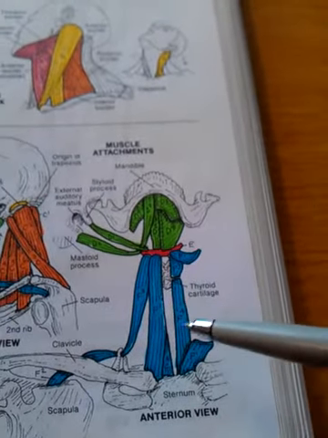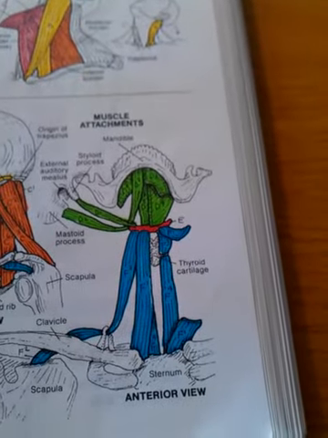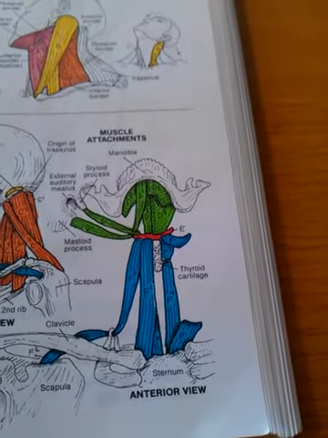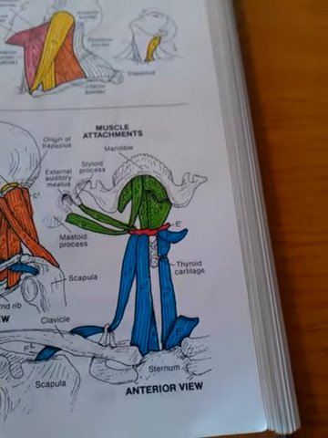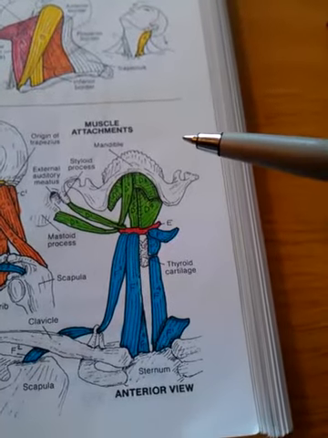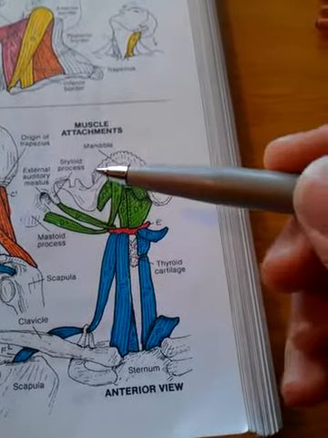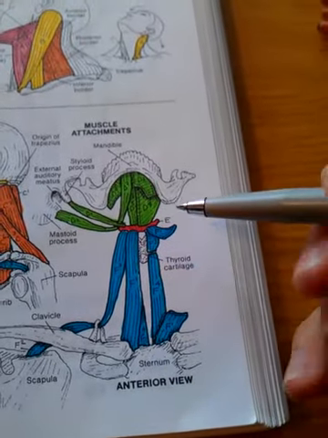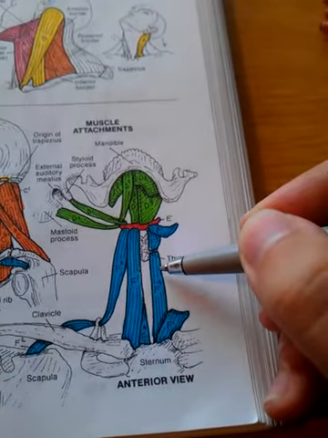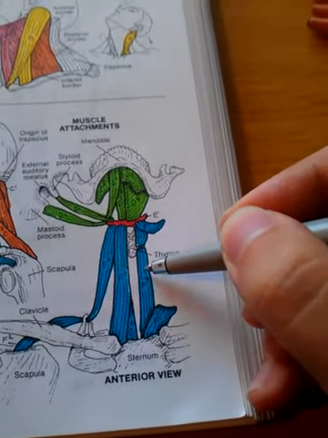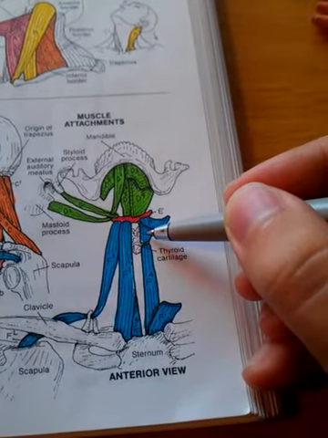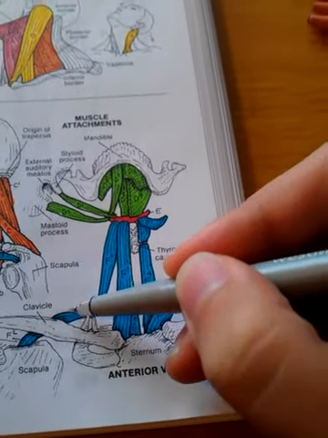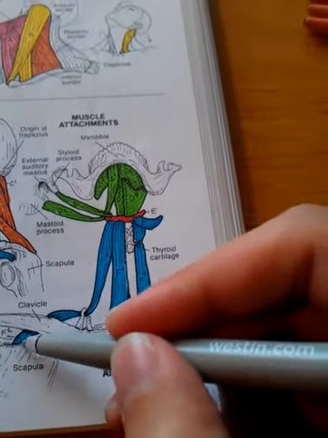Then we have the infrahyoid group in blue. They are all supplied by ansa cervicalis or hypoglossal ansa. You have sternohyoid, sternothyroid, thyrohyoid, and omohyoid. The omohyoid originates on the scapula.